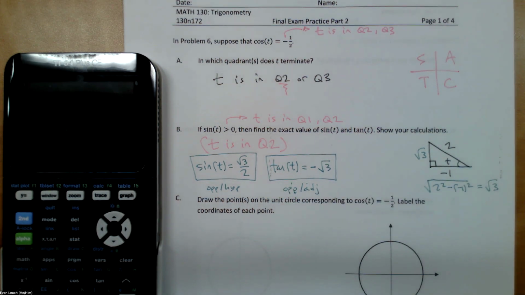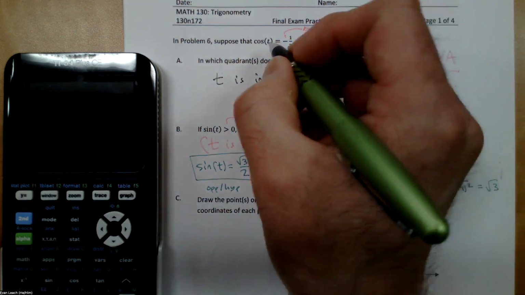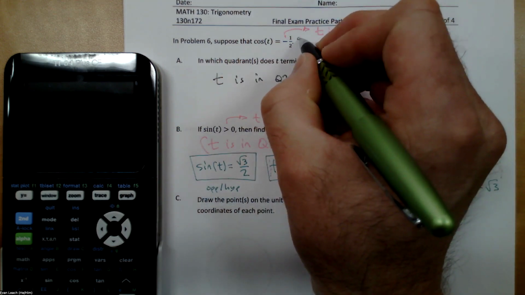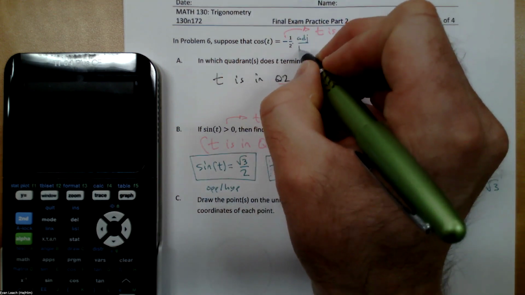So we can build sine with opposite over hypotenuse, and tangent with opposite over adjacent. That would be using reading cosine of t as adjacent over hypotenuse.